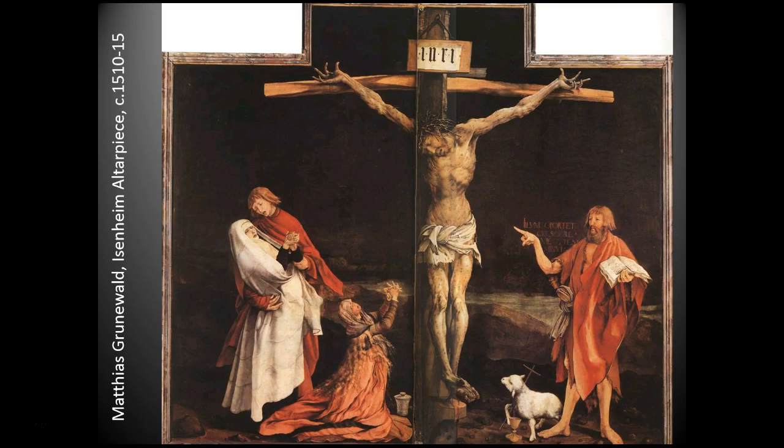thaumaturgic. I'm probably saying that wrong. I'm going to spell it for you: thaumaturgic, which again I mentioned earlier was miracle performing. So this was meant to be a point of identification for patients of the hospital. Patients would be comforted by seeing a Christ that looks like them.